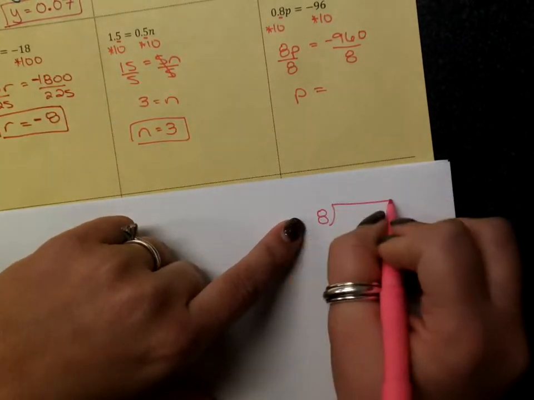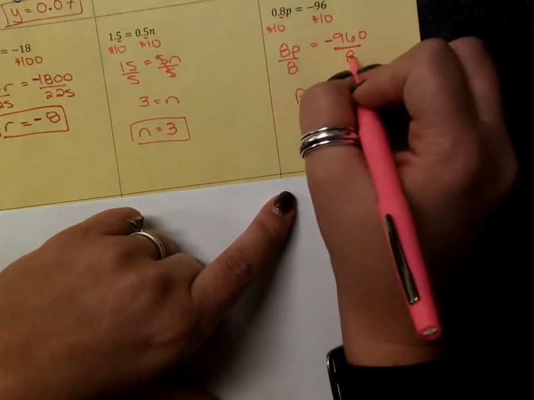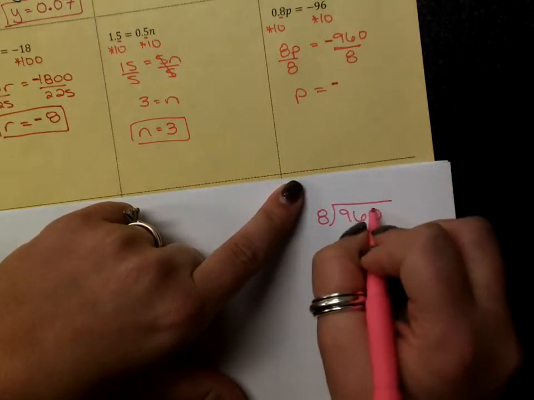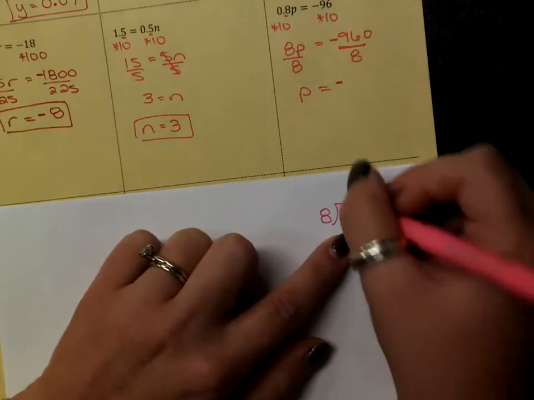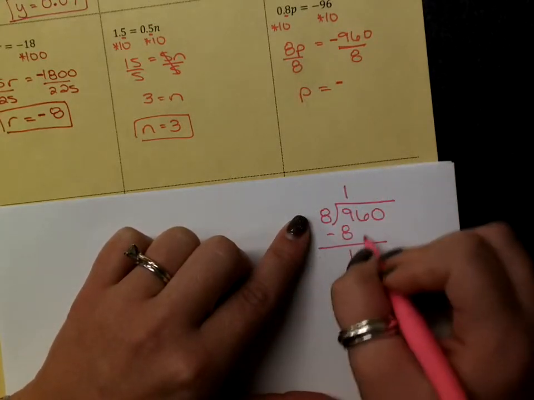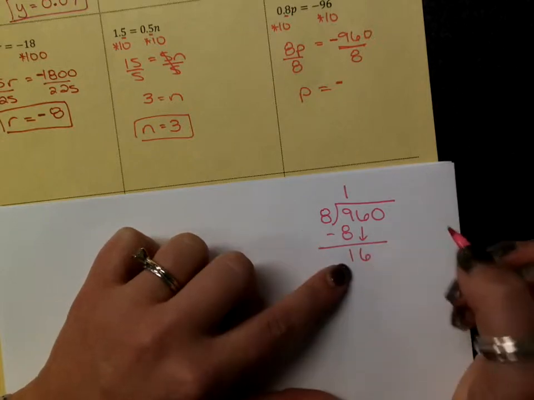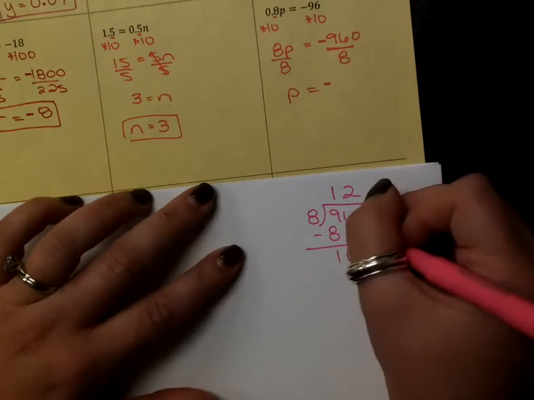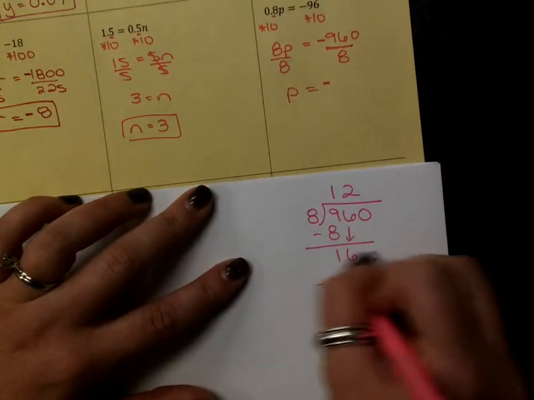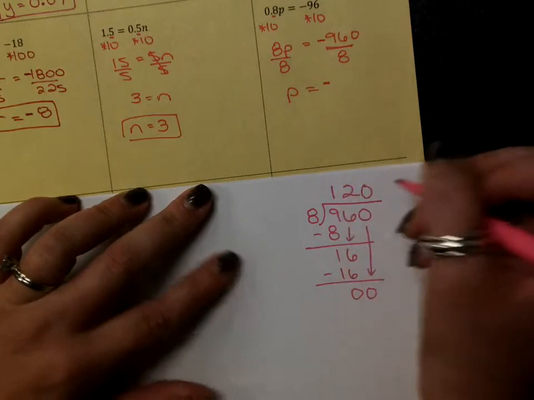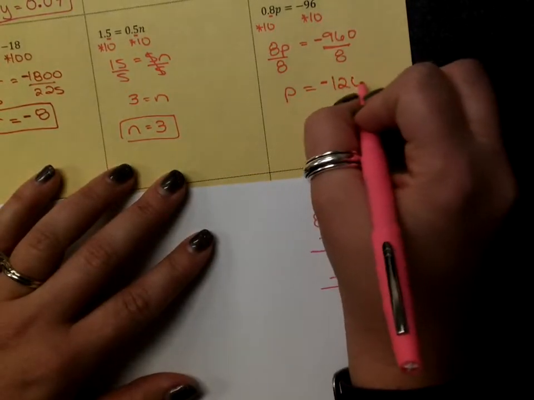I like to do this on my scratch paper. 8 on the outside. I have a negative divided by a positive, so I know my answer is going to be negative. 960. 8 goes into 9 one time. That gives me 1 left over. 8 goes into 16 two times. And then that's exactly 16. 8 goes into 0 times. So it's negative 120.